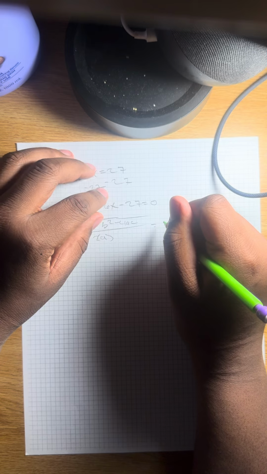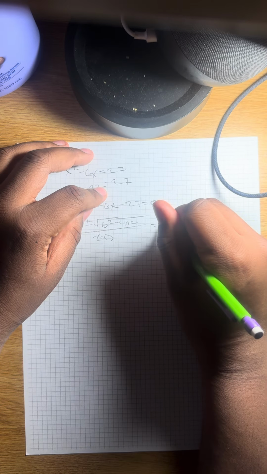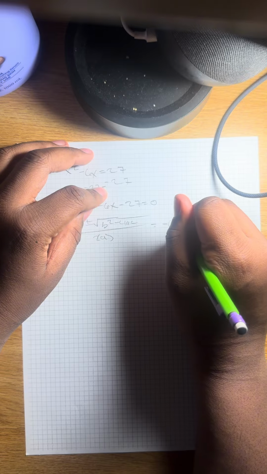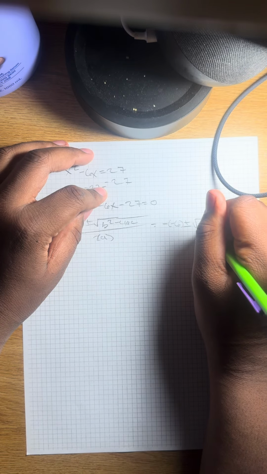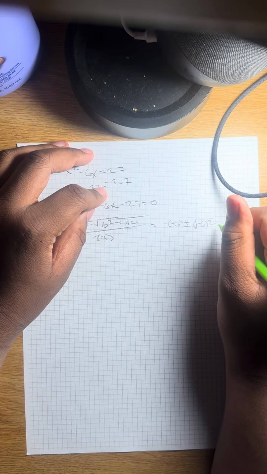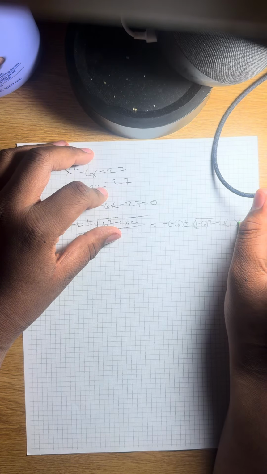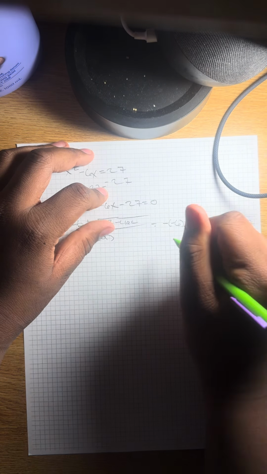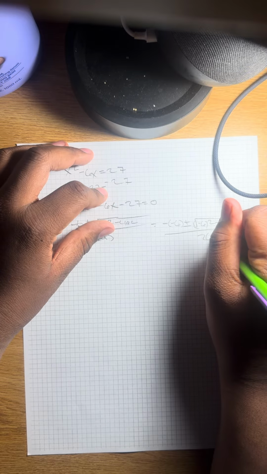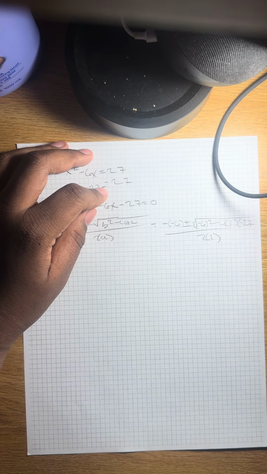So here's me plugging in numbers: plus or minus the square root of -6 squared minus 4 times 1 times -27, over 2. Alright, here's me plugging in this formula.